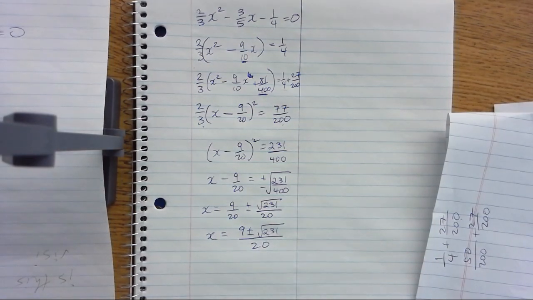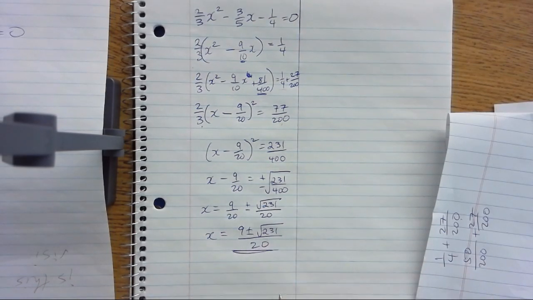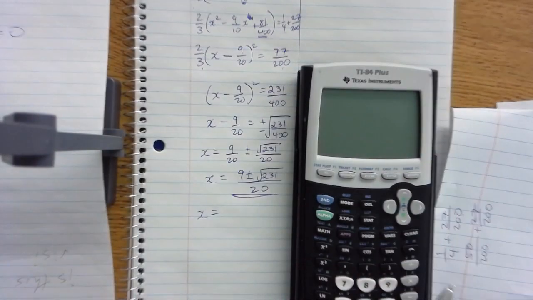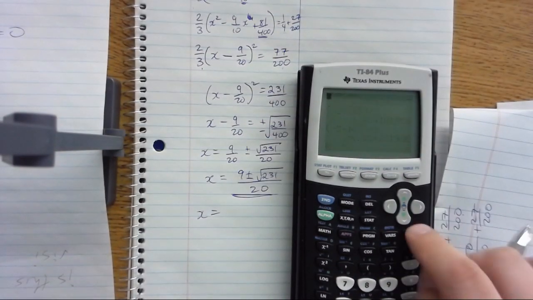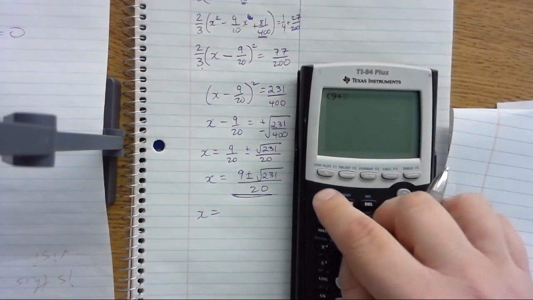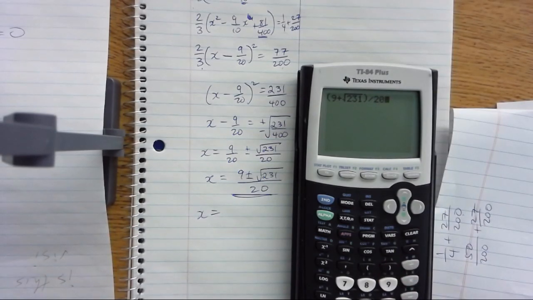And if I wanted this as decimals, this is the exact answer: 9 plus the square root of 231 divided by 20, and 9 minus the square root of 231 divided by 20. But if I wanted a decimal approximation, I'd just go to my calculator. Here's the calculator. Can you guys see the calculator? Okay, erase all that. And I would open a bracket, 9 plus the square root of 231, divide by 20.